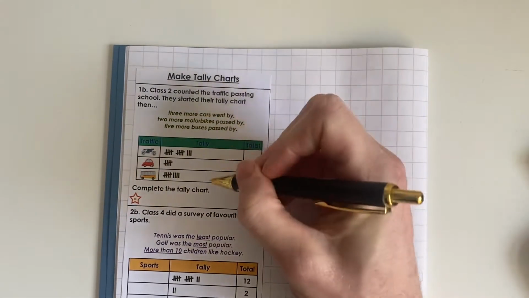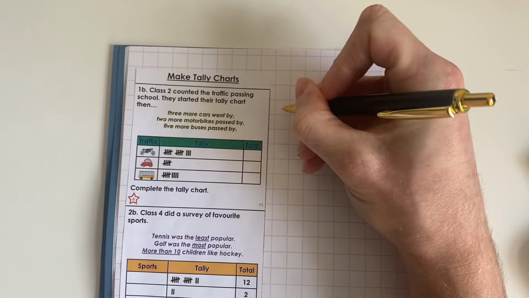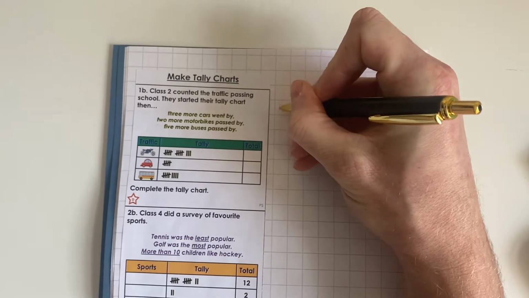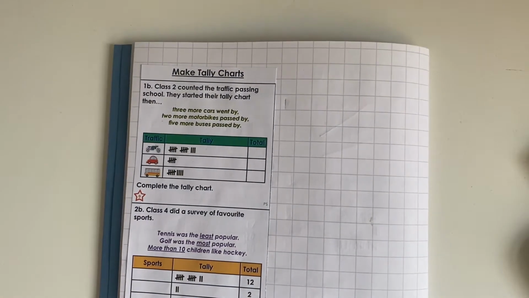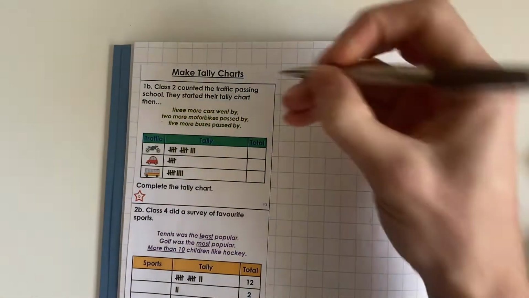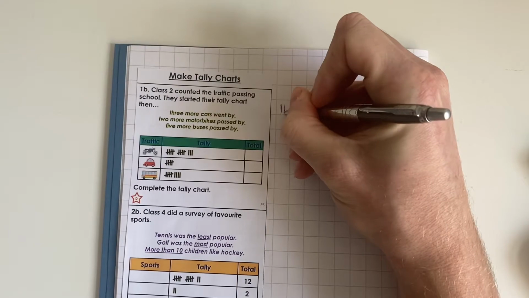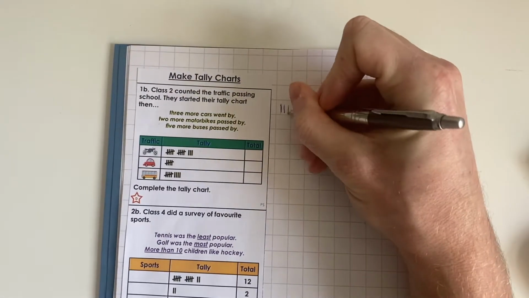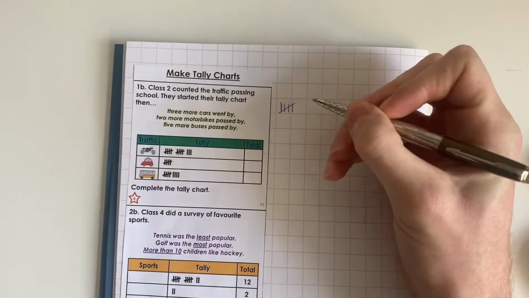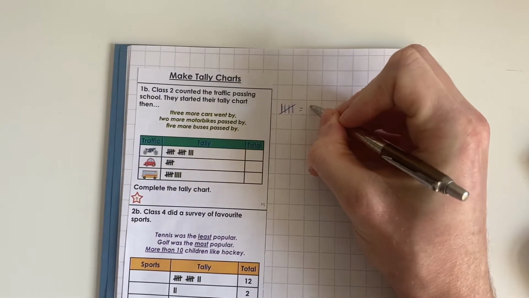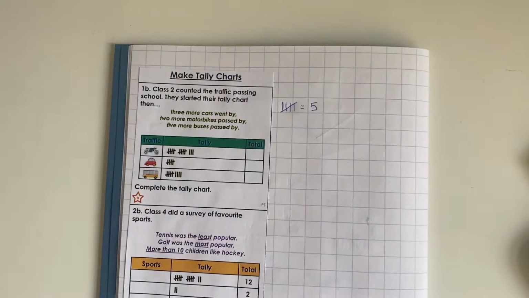Now, before we go on to this, let's just remind us of how we do a tally chart. So we put a line where it represents 1. And if it's 2, we do another line. And then 3 and 4. And then when we get to 5, we put a line through to make a gate. This is so it's easier to read.